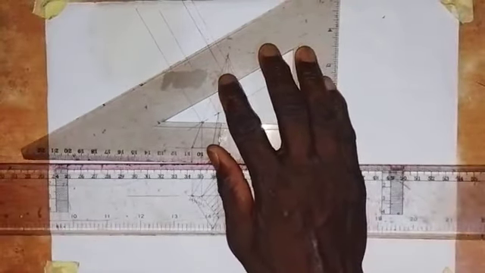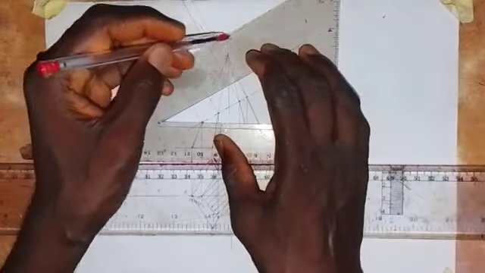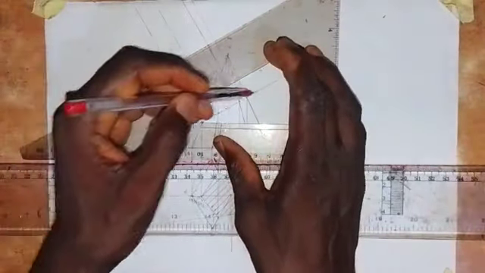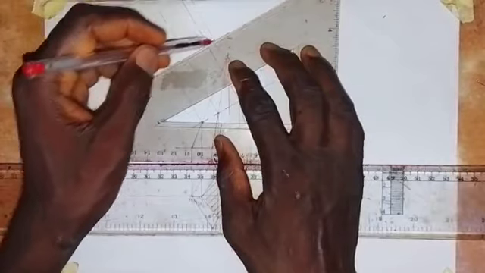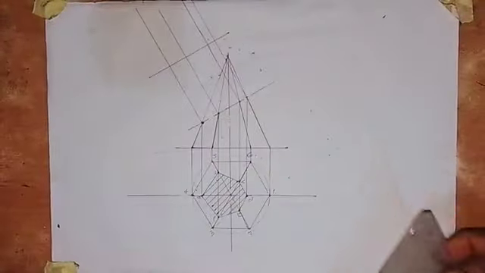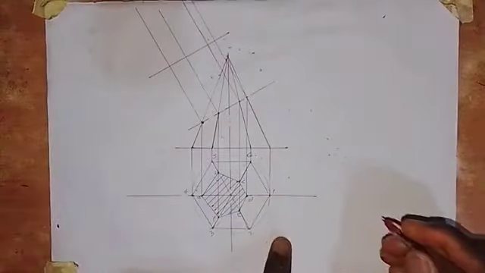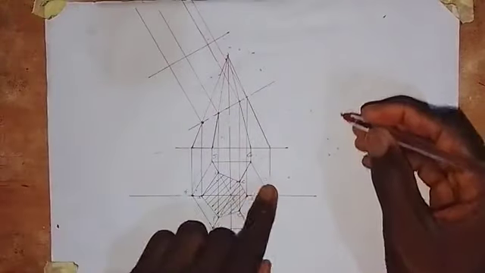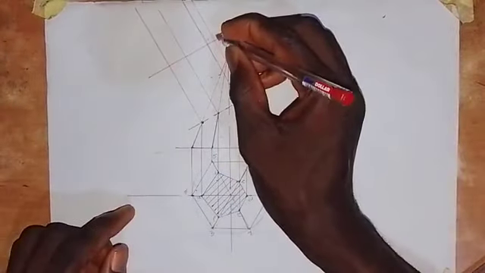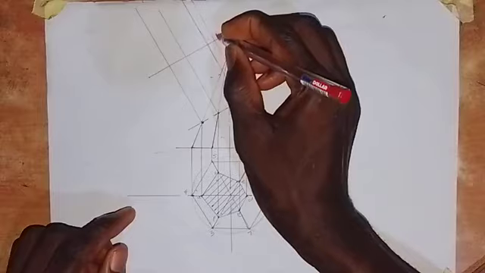I will draw a line with the 30 degrees side of the set square, so that the line will be parallel to the cutting plane. So this is the line I'm talking about, like this. Okay, on this line that we have here, if you follow this line, this is what? This is point 1. So here I have point 1.